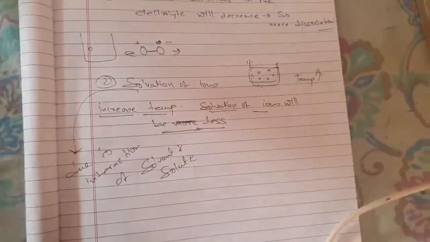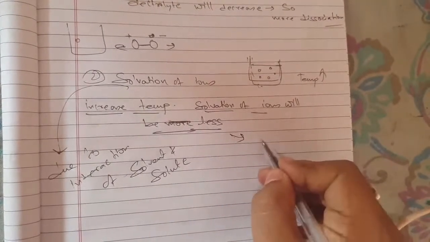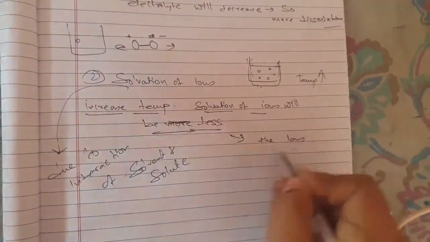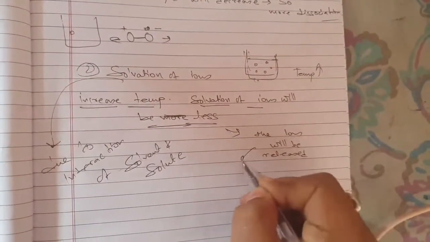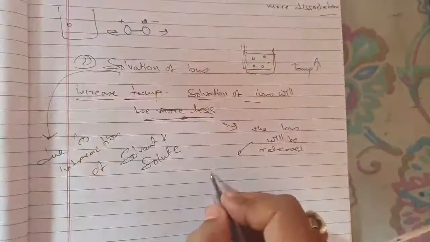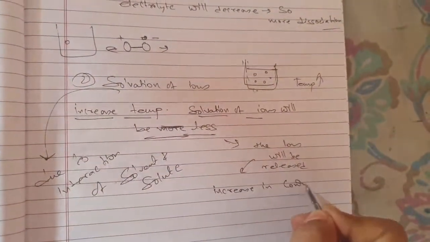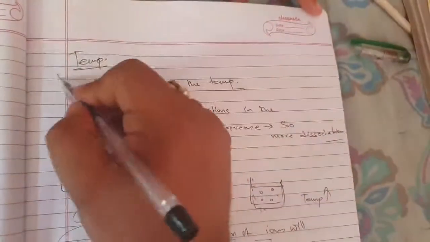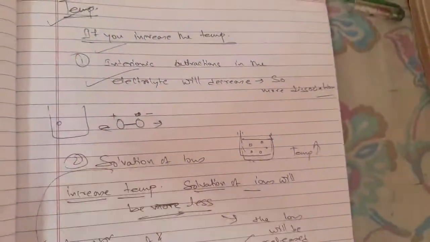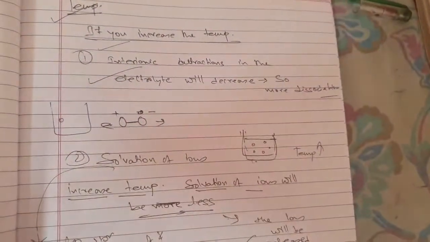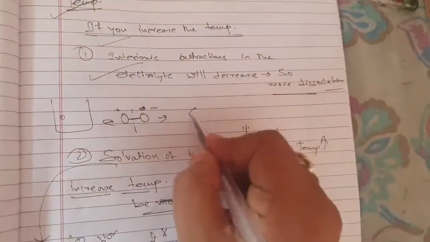But if the solvation goes down, then there will be an effect that the ions will be released, and hence there will be an increase in conduction. So when you increase the temperature, interionic attraction will decrease, and because the interionic attractions will decrease, they will dissociate and conduction should increase.